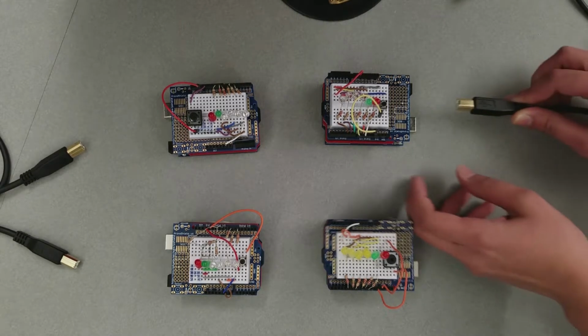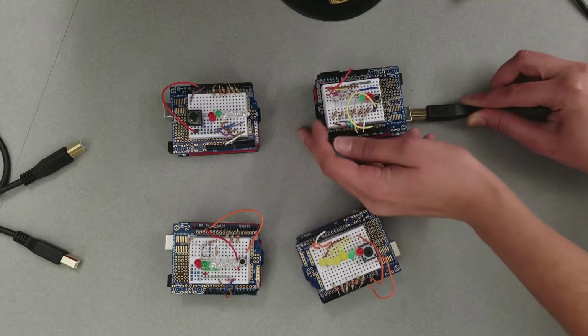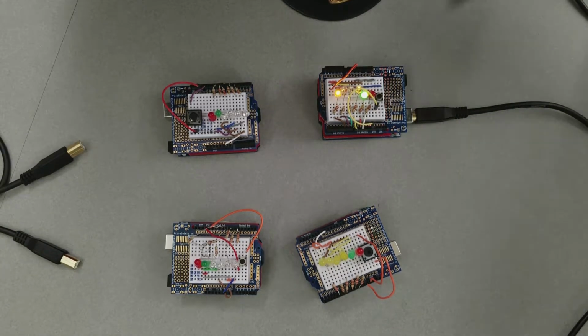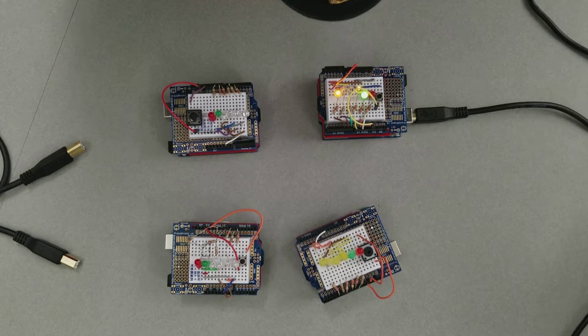So we're gonna go ahead and connect the first device. The dynamic ID selected by this device is 9, and as you can see, he has elected himself as leader because he's the only person in the room.